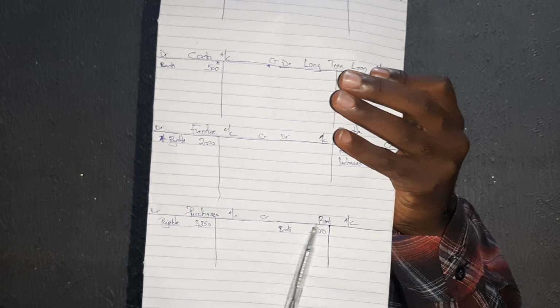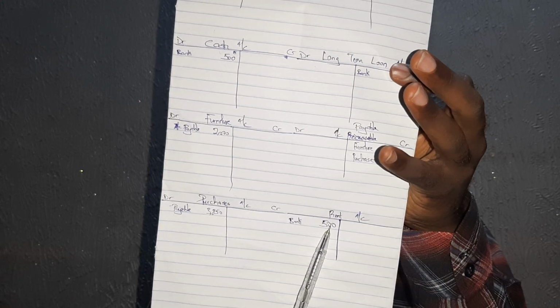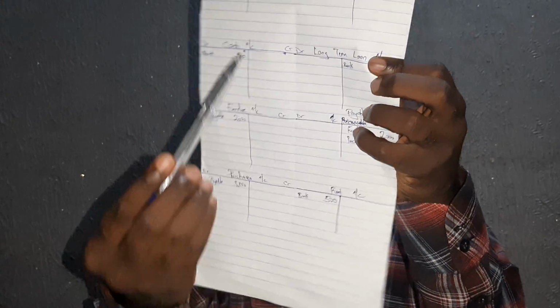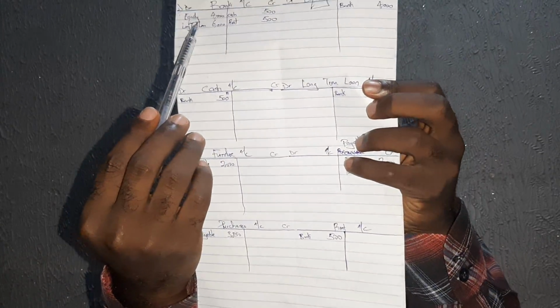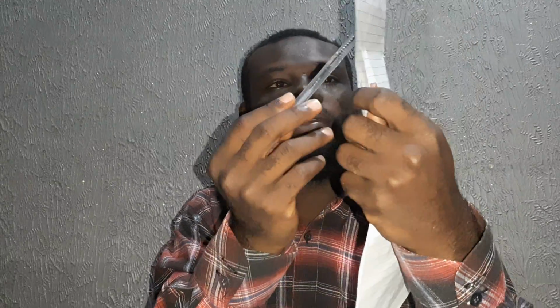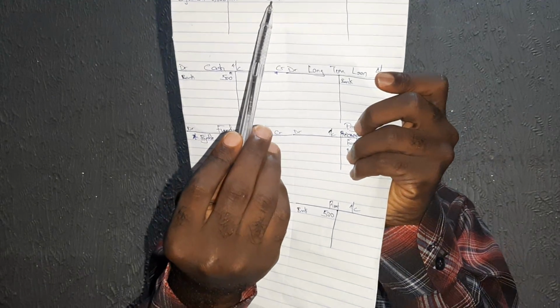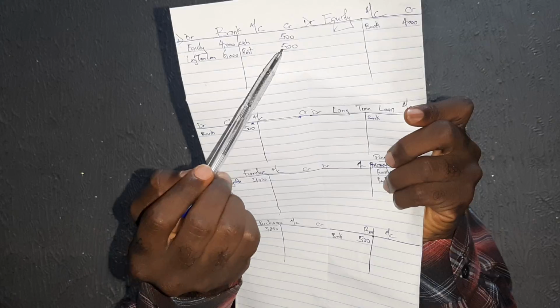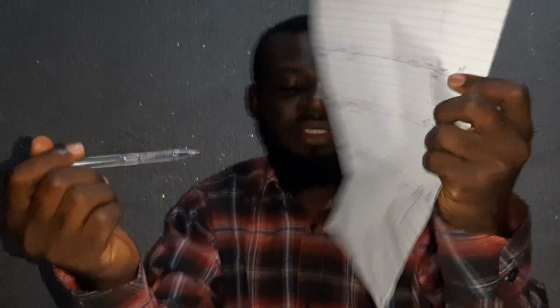This is my rent account. I will debit my rent account. This is debit side, this is credit side. So I will debit my rent account with bank of 500. And now this is my bank account, and I will credit my bank account with rent of 500. You debit rent, you credit bank.